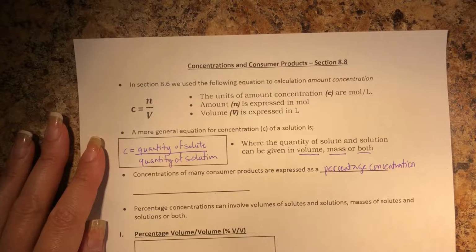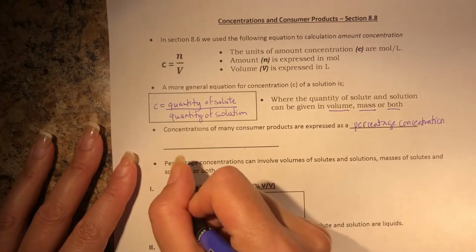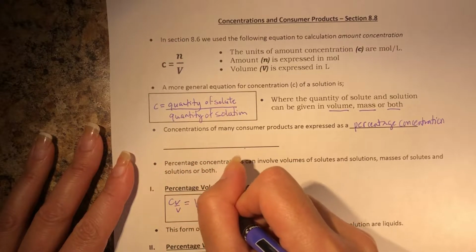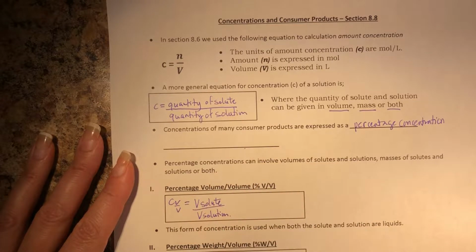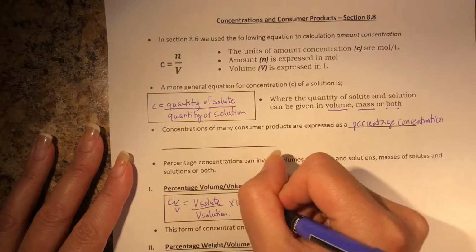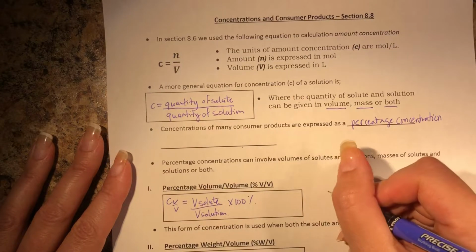The first one we're going to look at is the percent volume, which we would calculate as follows. The equation for that is percent V over V is equal to the volume of solute over the volume of solution, times 100%. Note, the units have to be the same. Simply put, this is a percent, and we're multiplying the volume of solute over the volume of solution times 100. So again, this is a ratio.